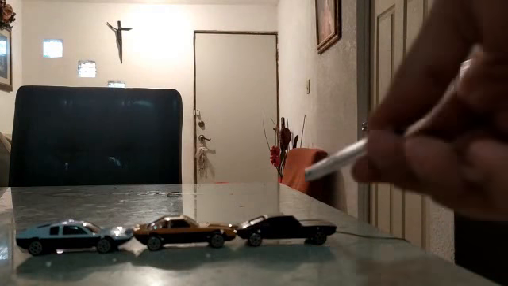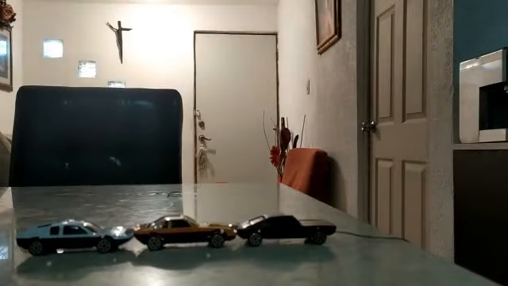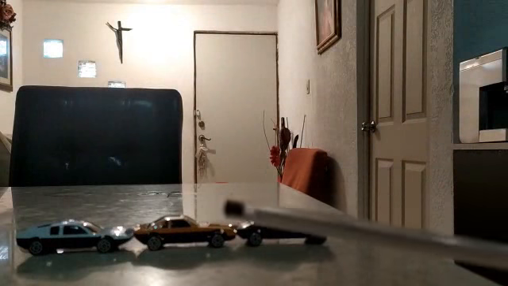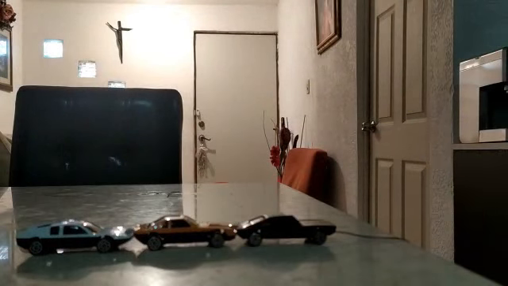So let's try with 5 cars, and let's see if this pen, or in this case the force, will move all those cars.